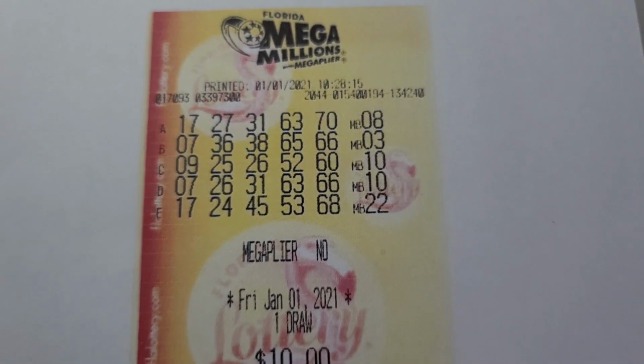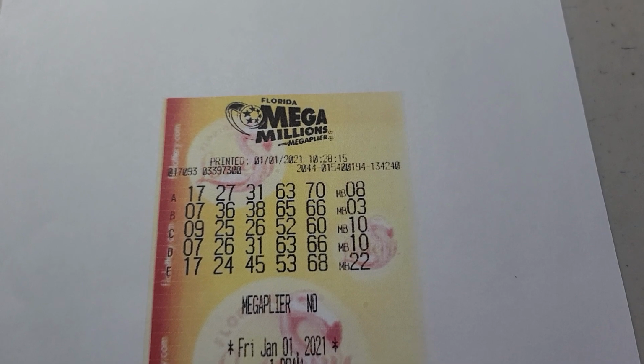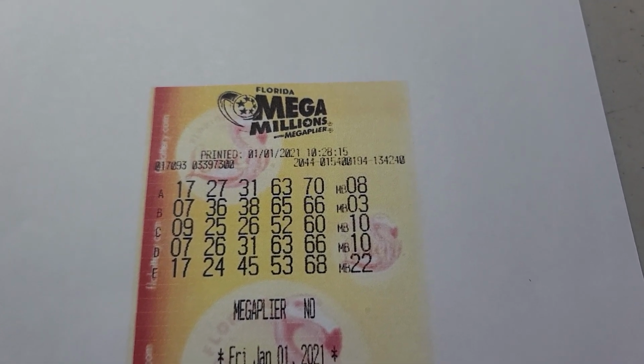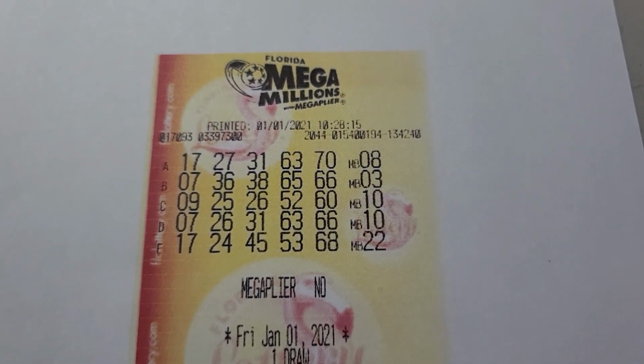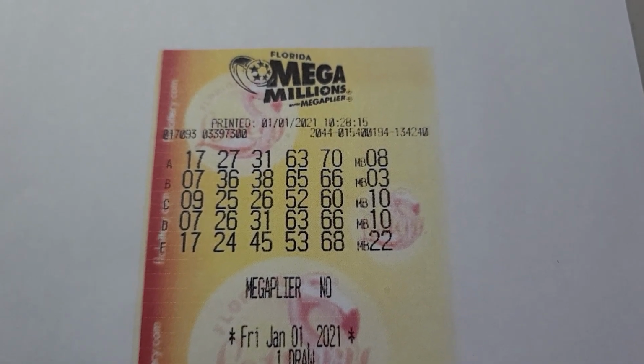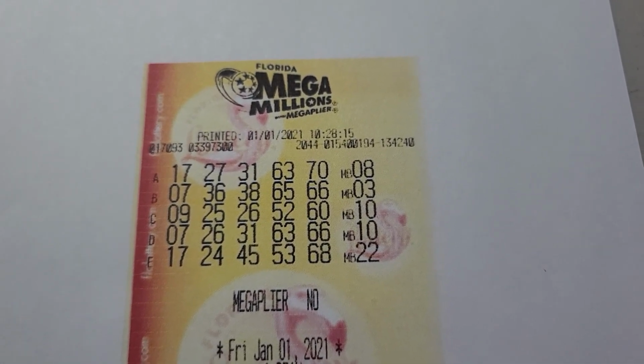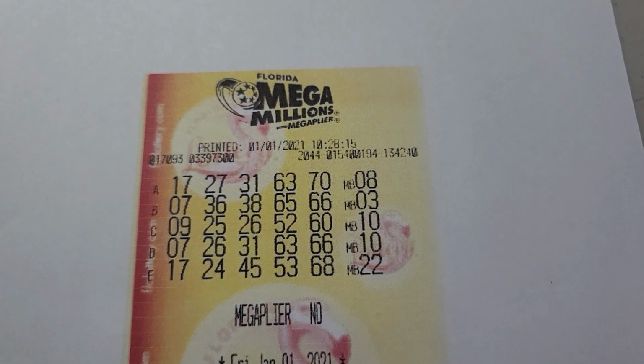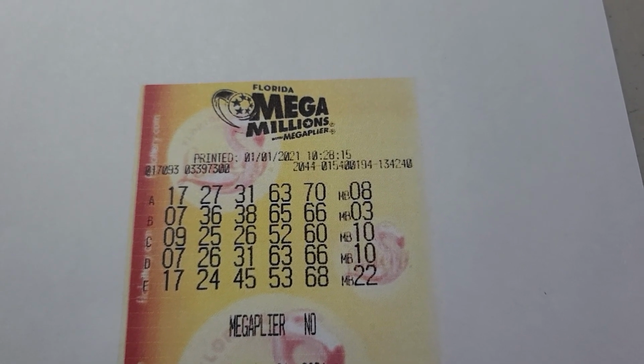Anyway, hopefully this tip will show you the different things or one way of going after the lottery. And if you want to try it on your own, that's fine.